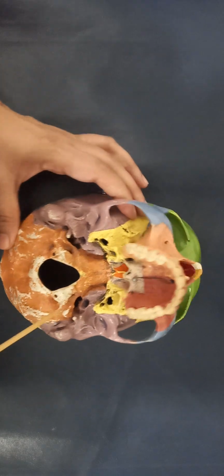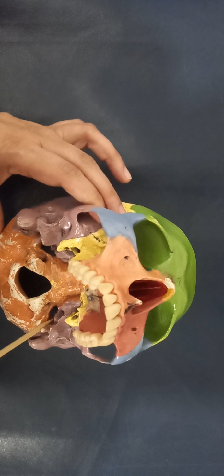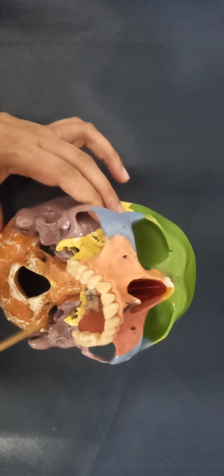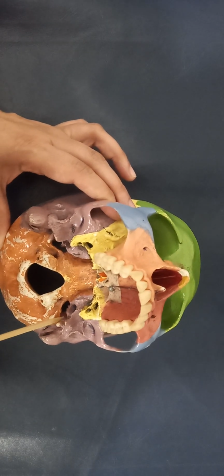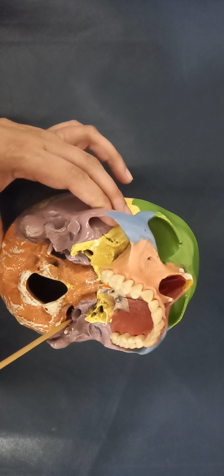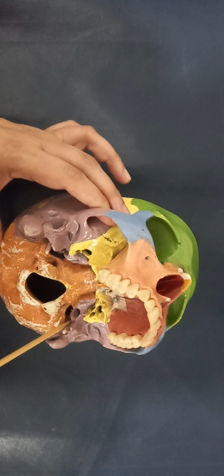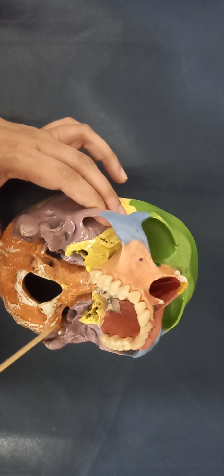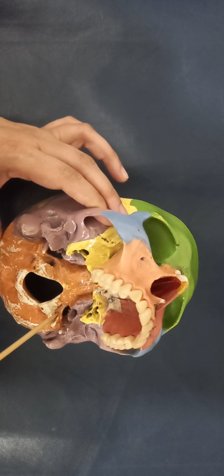Now anterior to the jugular process, this large foramen is the jugular foramen. Now of the jugular foramen, this part is known as the jugular fossa, that lodges the superior bulb of the internal jugular vein. And now the anterior margin of the jugular process, this margin is known as the jugular notch.